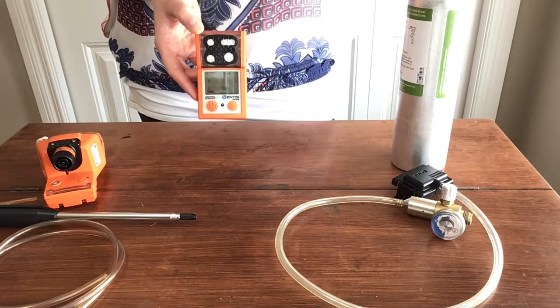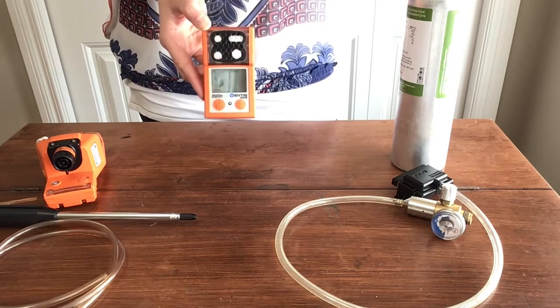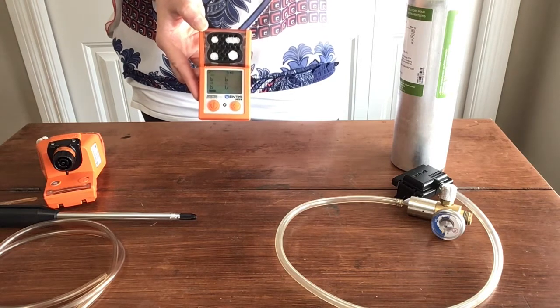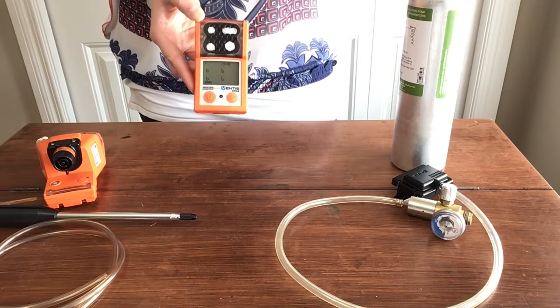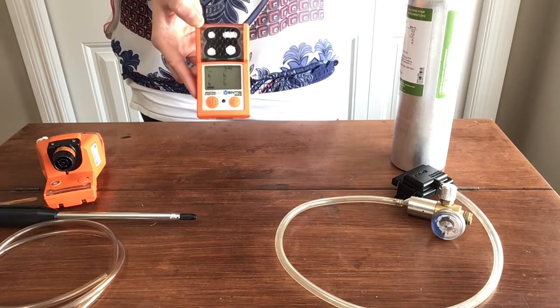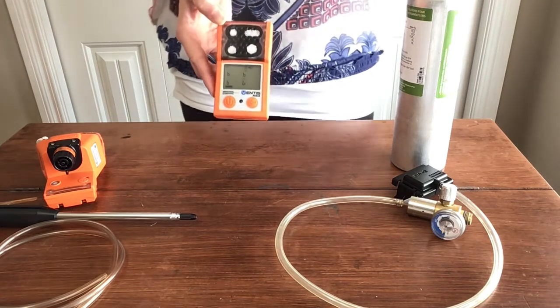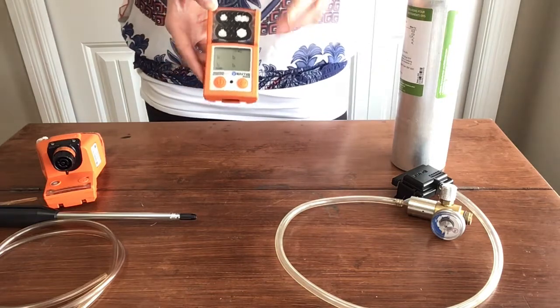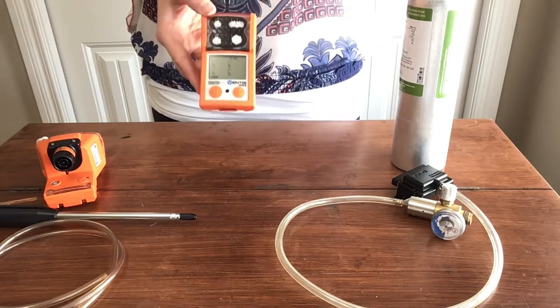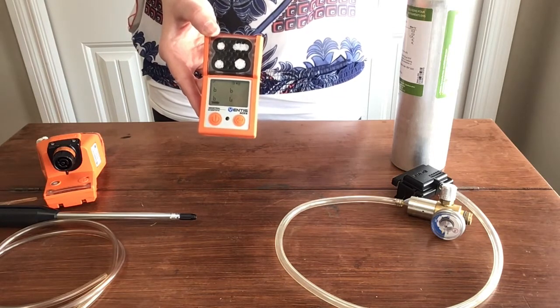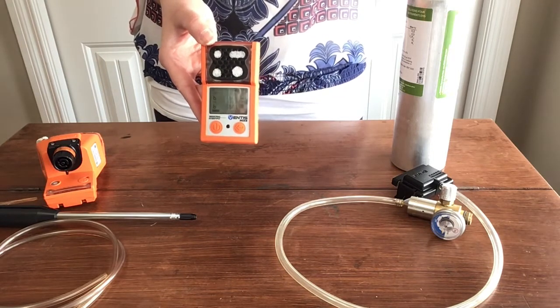And if you replace the sensors and it continues to malfunction or not get through a calibration properly, at that point then you'll want to send it in for maintenance and for the factory to look at. Okay?